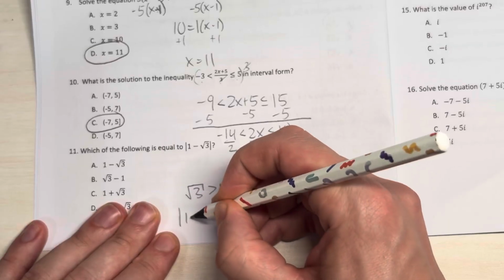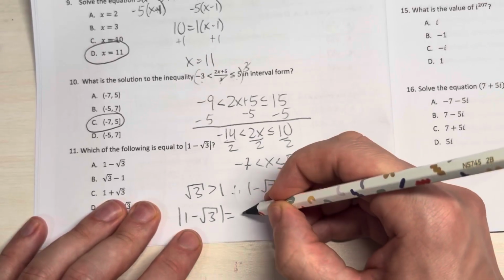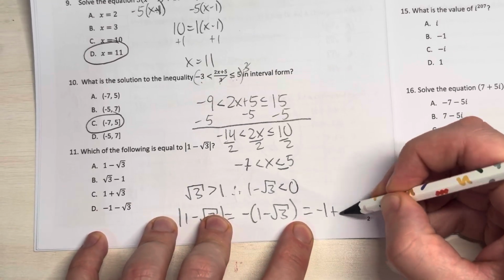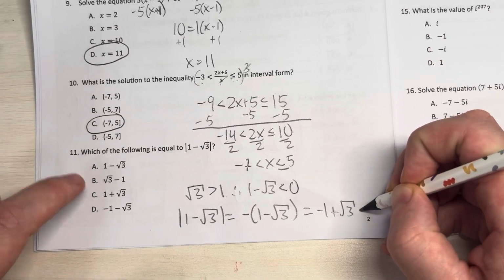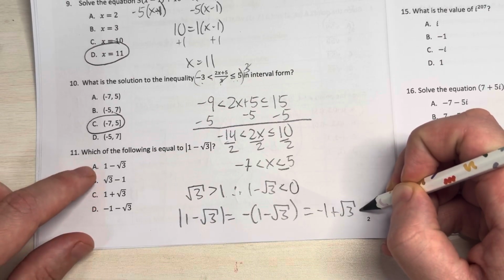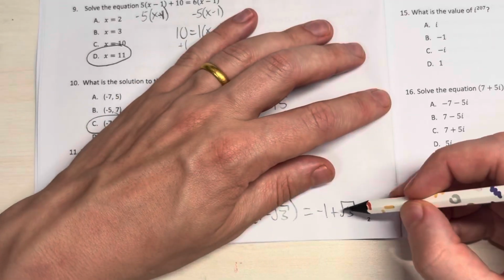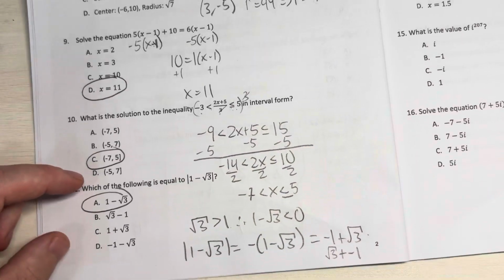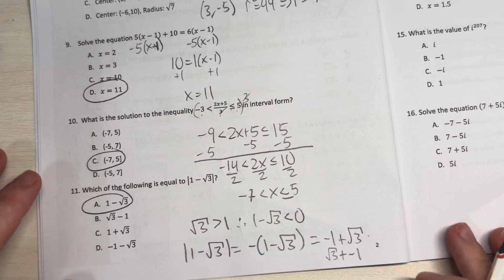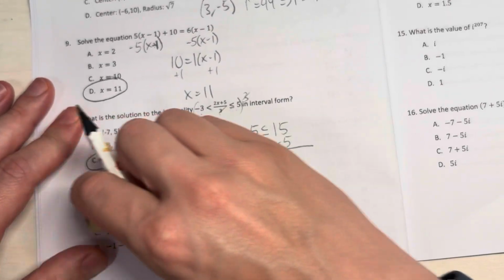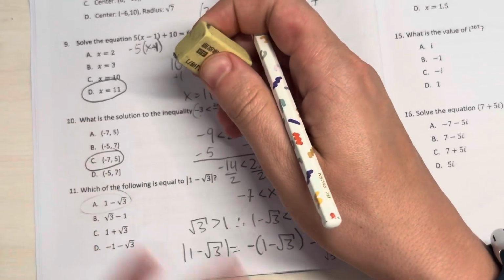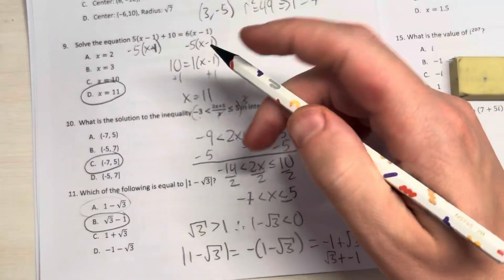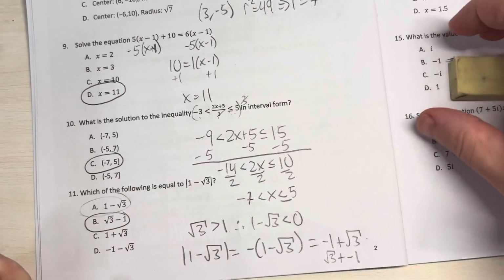So what that means is that this is equal to the opposite. Therefore, it's equal to negative 1 plus square root of 3, which is actually this, right? Because of the commutative property of addition, we can do it like that. Oh man, come on, good thing I got this nice eraser here. So, basically, if the thing inside is less than 0, you take its opposite, which means you can kind of switch it around like that.